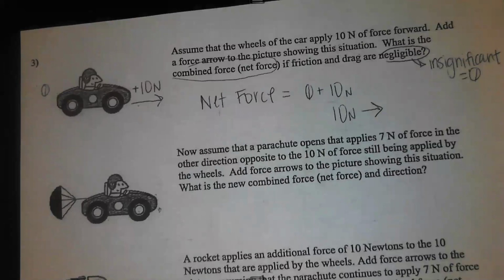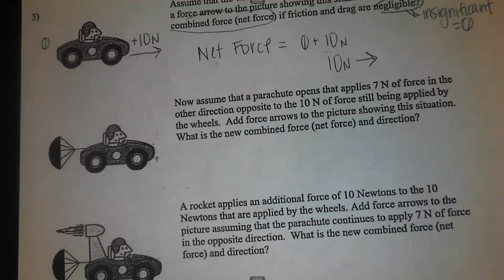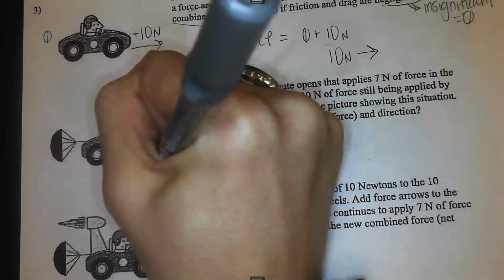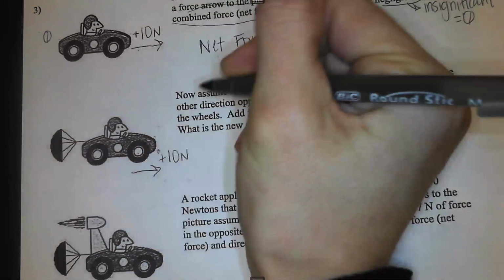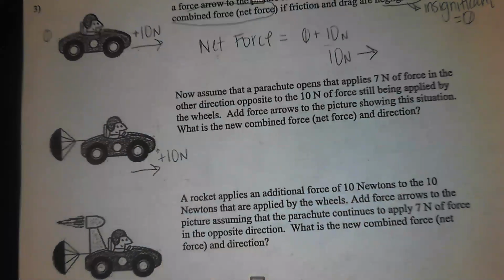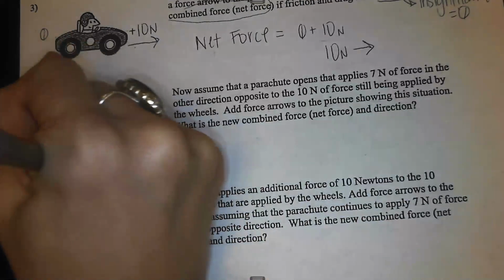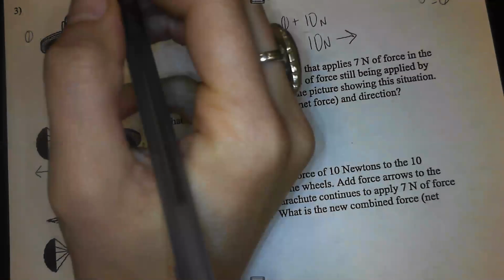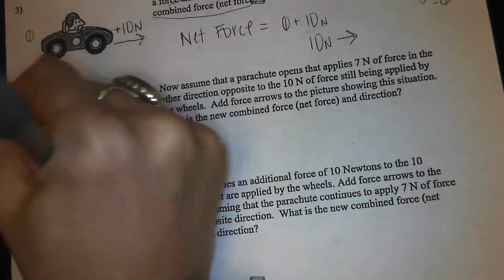All right, now assume the parachute opens and applies 7 newtons of force in the other direction, opposite to the 10 newtons of force being applied by the wheels. So we know the wheels are in what direction? Forward, positive 10 newtons, and we know that we now have drag in what direction? Backwards, positive or negative? Negative 7 newtons.